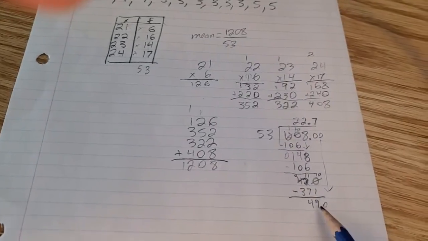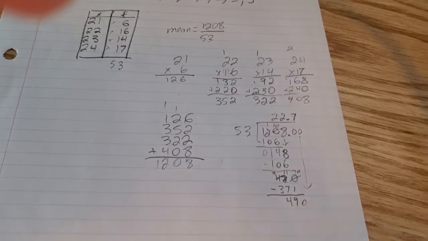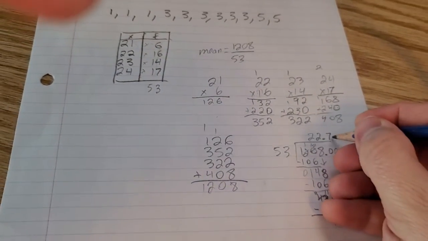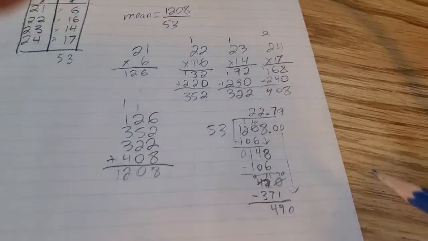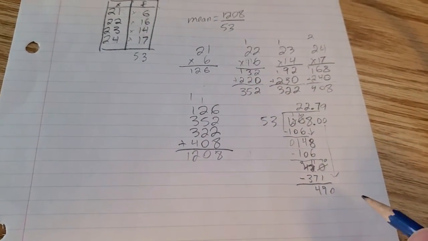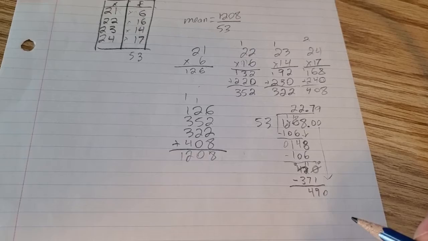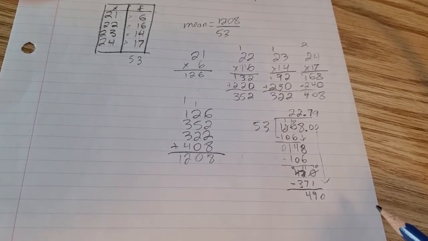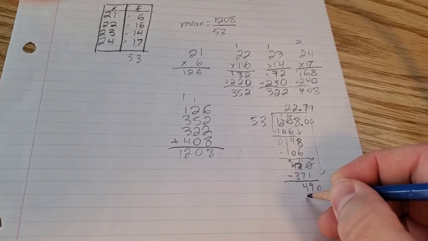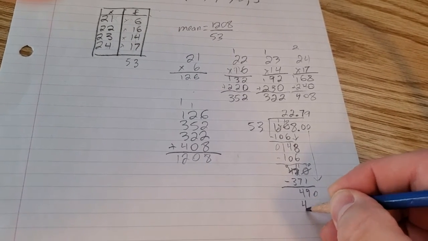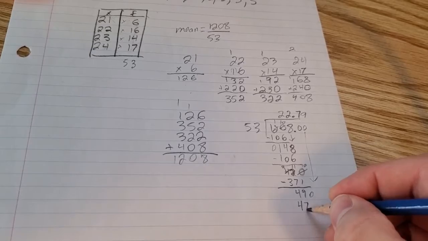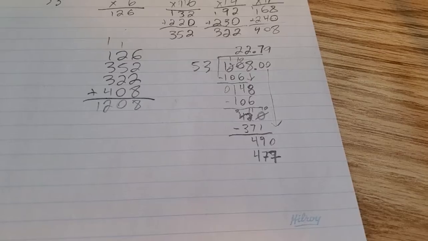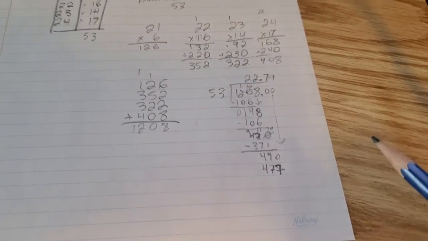53 goes into 490 9 times, because 9 times 50 is 450 and 9 times 3 is 27. So 27 plus 450 is 477. Sorry about that.